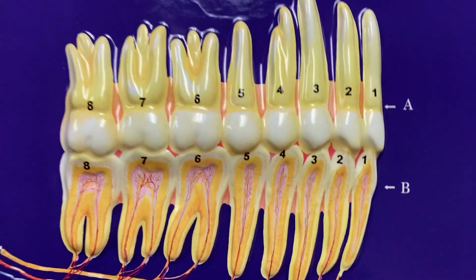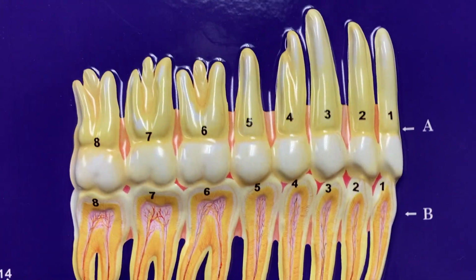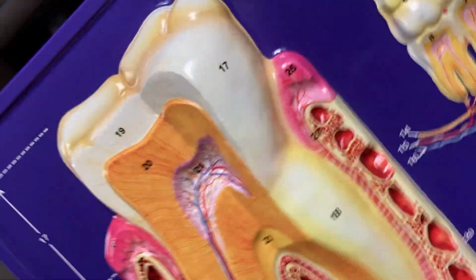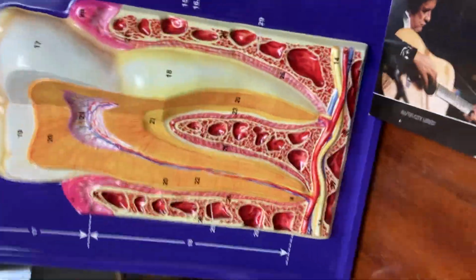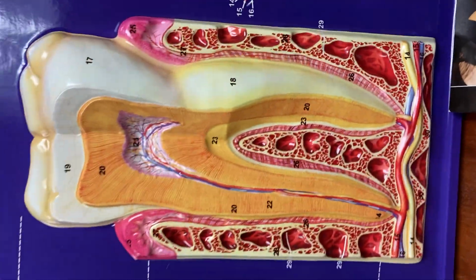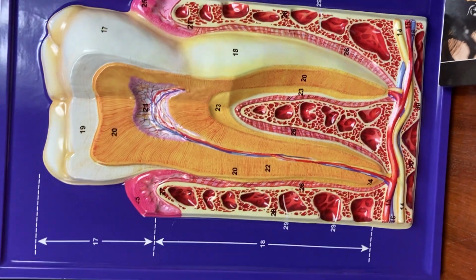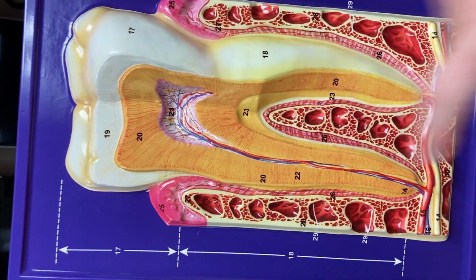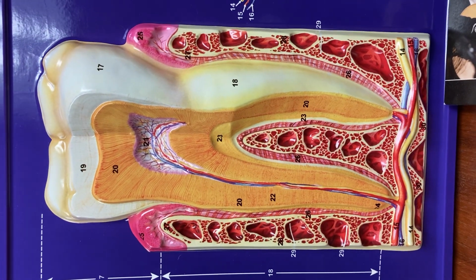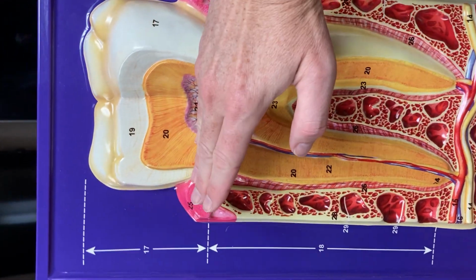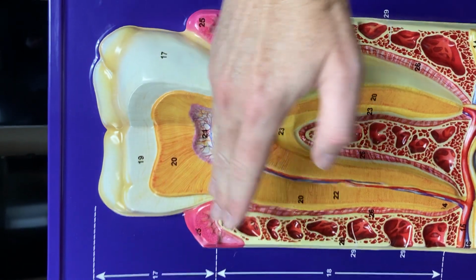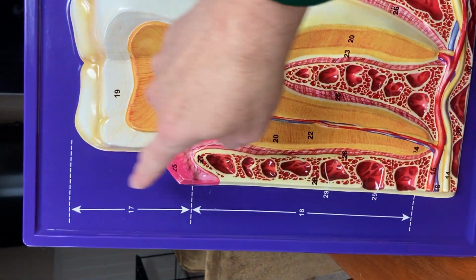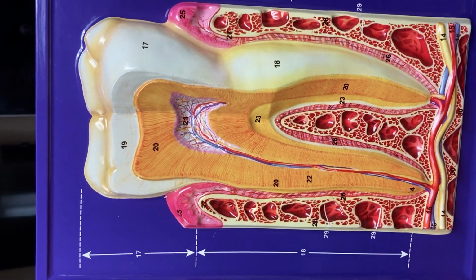And I'm not gonna really spend time over here, although it's an interesting picture. I now wanna spend the rest of the time going over the tooth here. Now notice these brackets, number 17 and number 18, they are supposed to represent regions of the tooth. So the part of the tooth that sticks up above the gum line that you can see, in other words, this whole bracket, is called the crown.